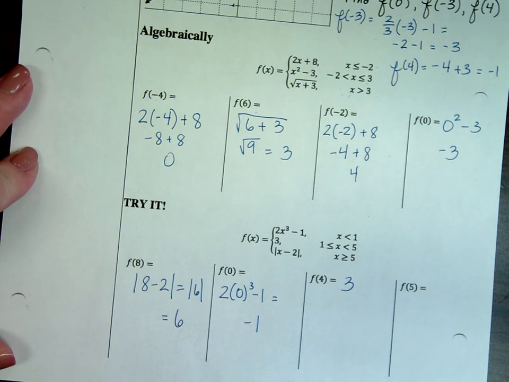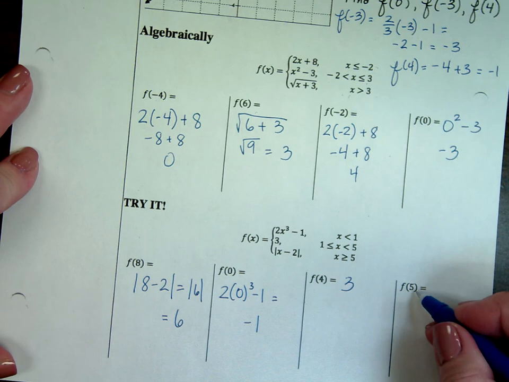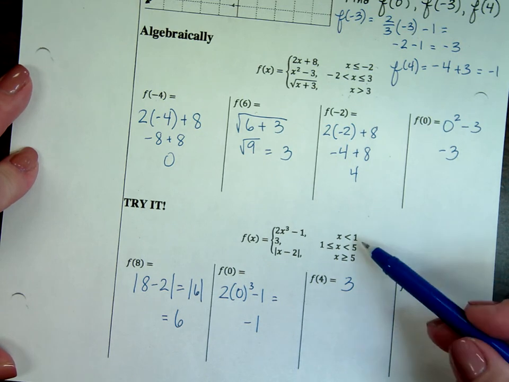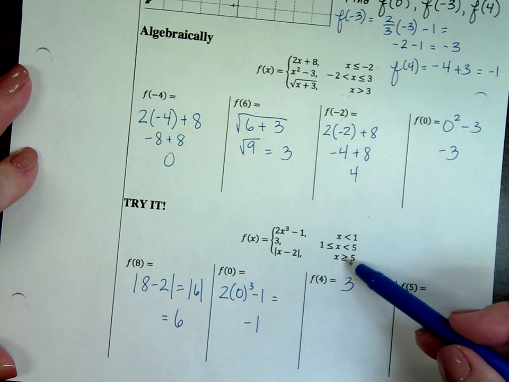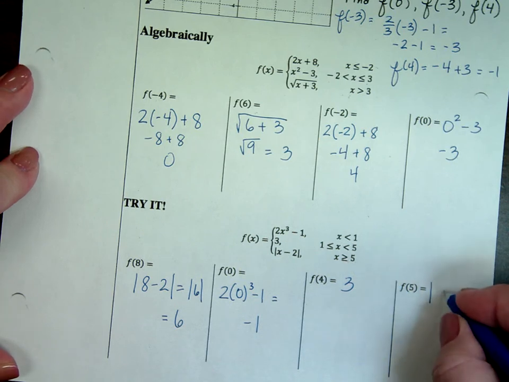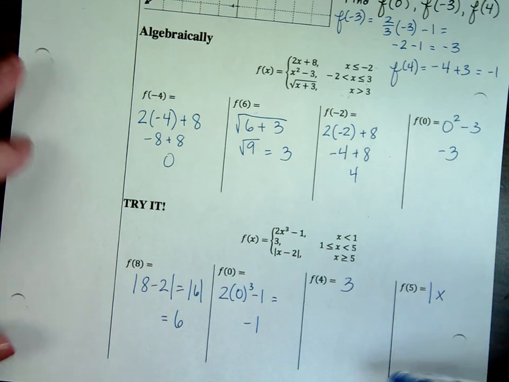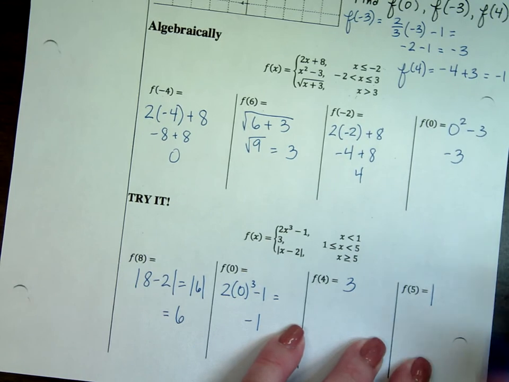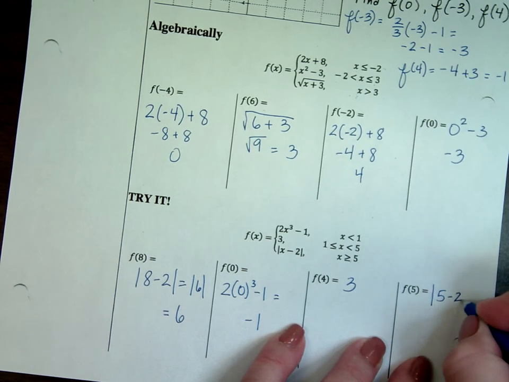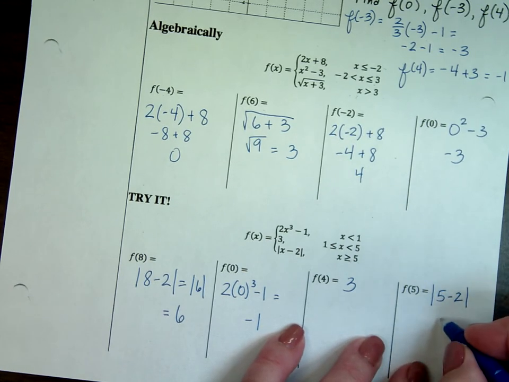And then last one, f of 5. Which one am I choosing? I'm definitely not less than 1. Am I between 1 and 5 or bigger than 5? It all has to do with the equal to sign. I'm using the last one because that's the one with the equal to. So it's the absolute value of x being 5. I should have a 5 there. Right? 5 minus 2. And the absolute value of 5 minus 2 is 3. There you go.